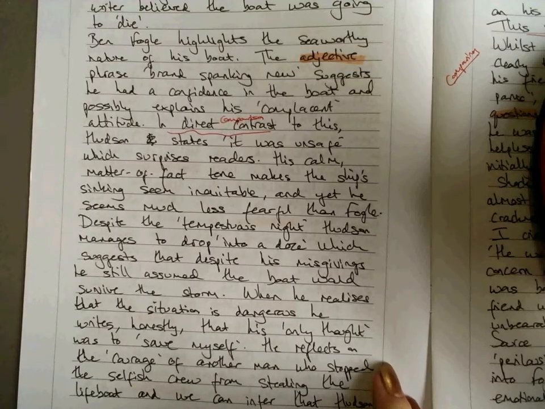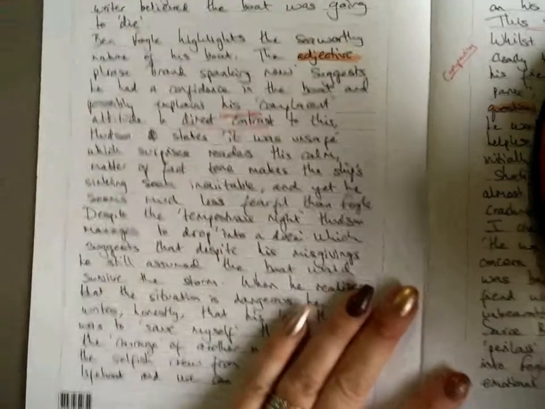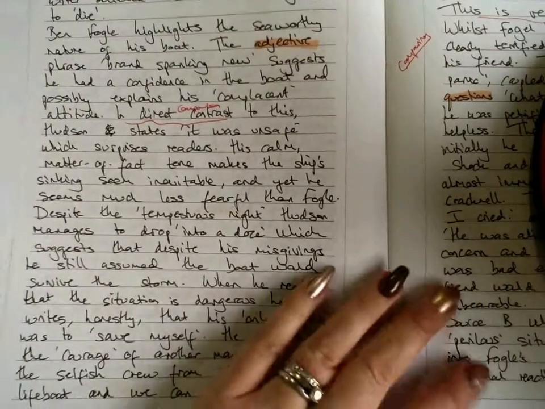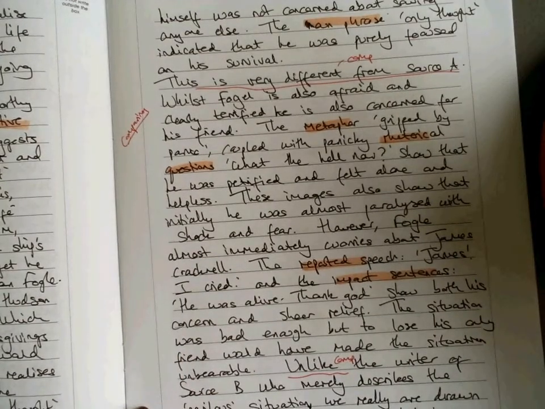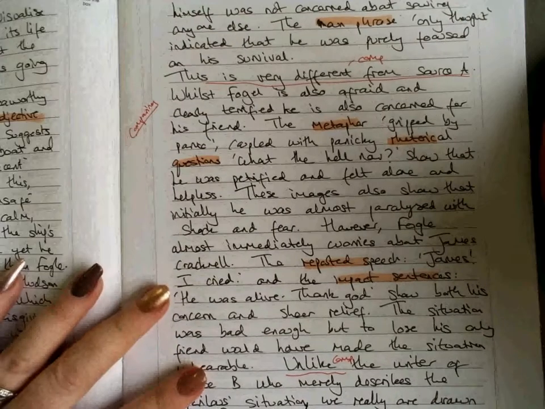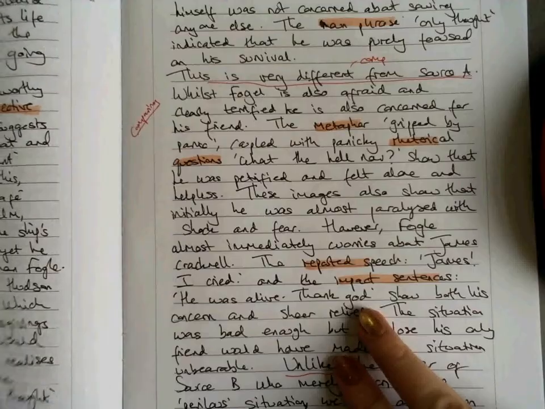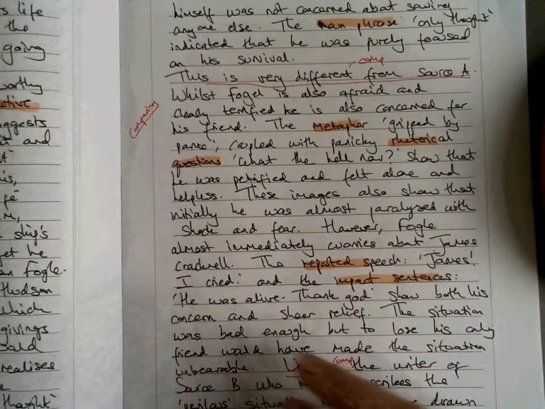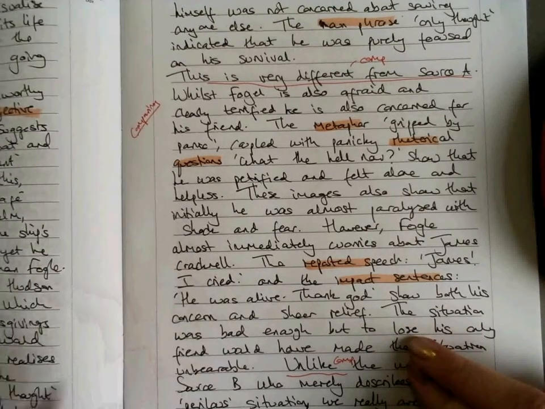They are both worried, but really Hudson is worried about himself and yet is quite calm about it, whereas Vogel clearly expresses that fear, but it also isn't just for him, is it? It's for his friend as well. And is there anything else? That's it really. I've done two main comparisons. One about the idea of being in danger, feeling in danger, and one about their fears or lack thereof.